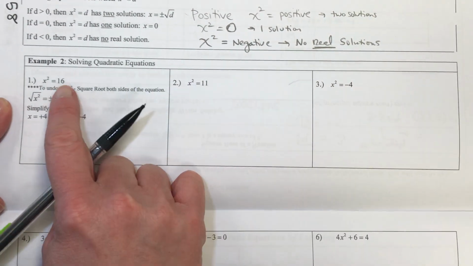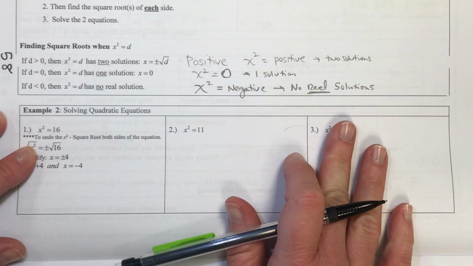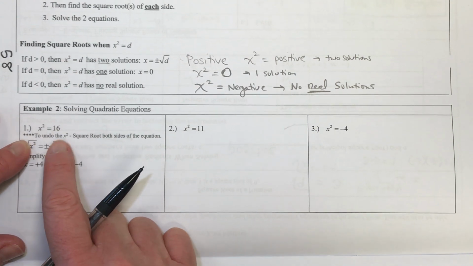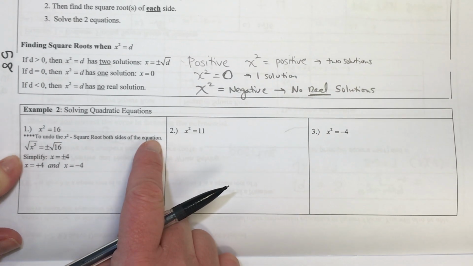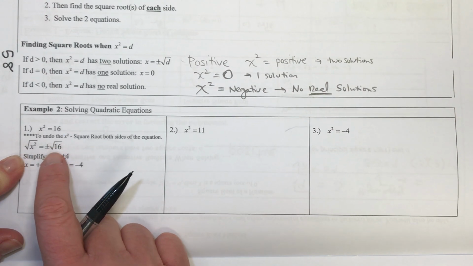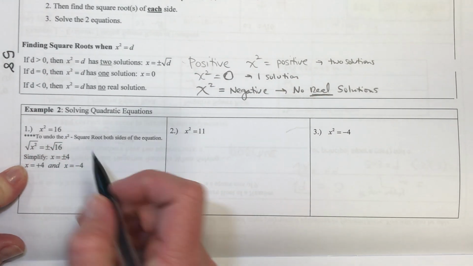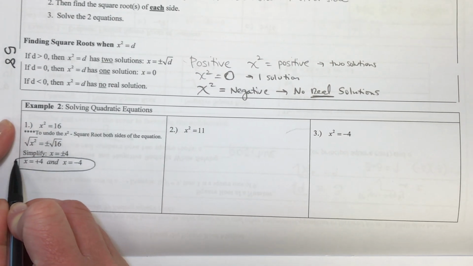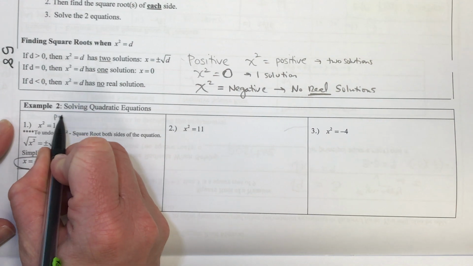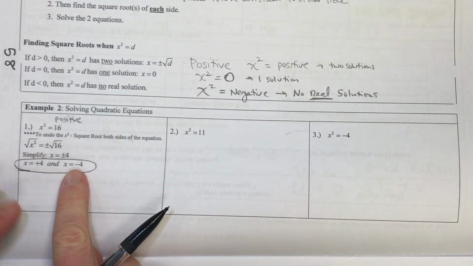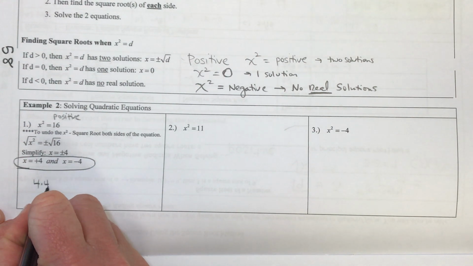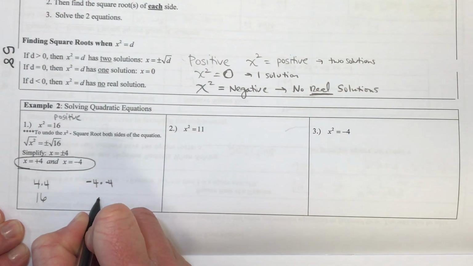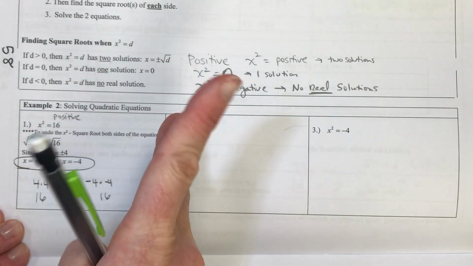So for this first example, just kind of talking about solving here, if we have x squared equal to 16, to undo the x squared, we need to apply the square root symbol on both sides. So when you apply that symbol, you should also see a plus and minus. And the square root of 16 is 4, and we're going to write plus and minus 4. So we actually have two answers. Notice how this 16 was a positive. We get two solutions because 4 times 4 is equal to 16, and negative 4 times negative 4 is also equal to 16. So that's why we have two answers here.